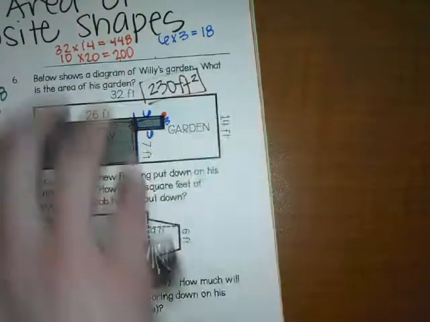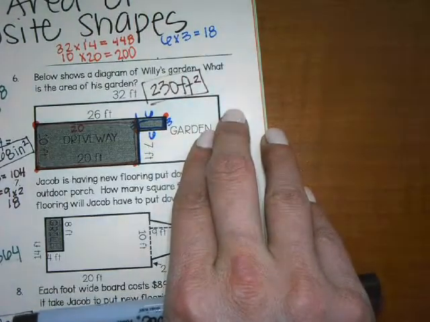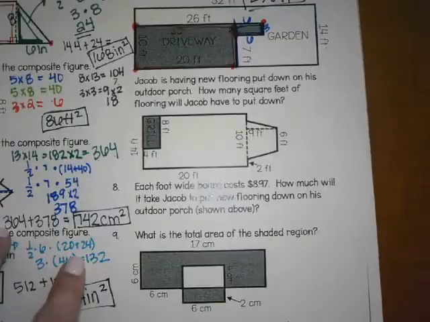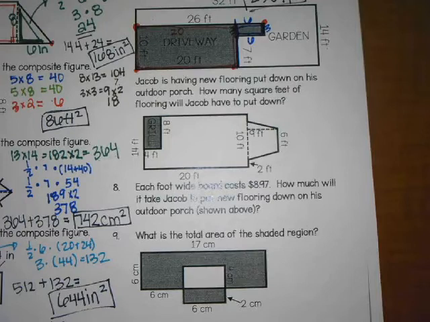So do you guys see how we can do the breaking it up into shapes, but we could also do big shapes minus smaller shapes? Does that make sense how either way will work? Yeah. Okay, I want you guys to do number 7 with the person sitting next to you. Go.